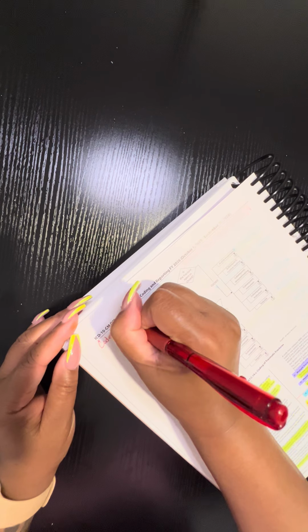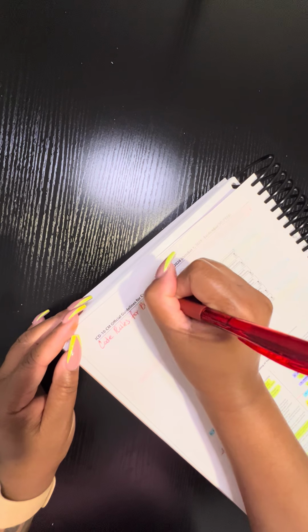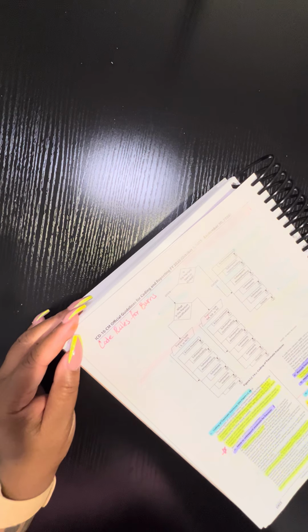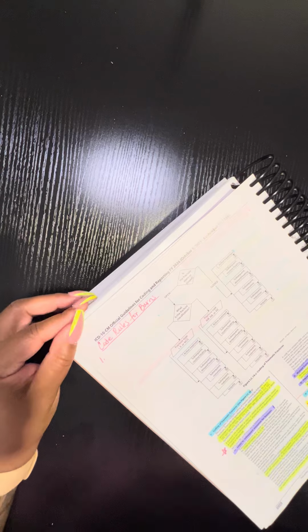Code rules for burns. All right, number 1, location on the body.